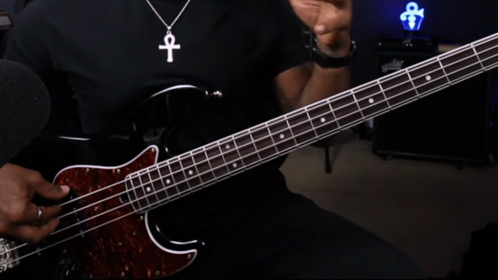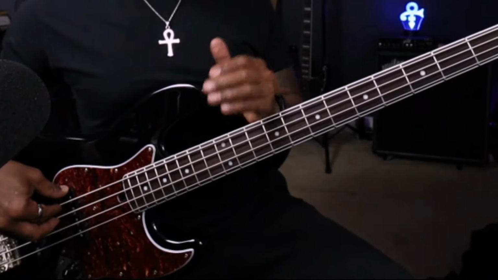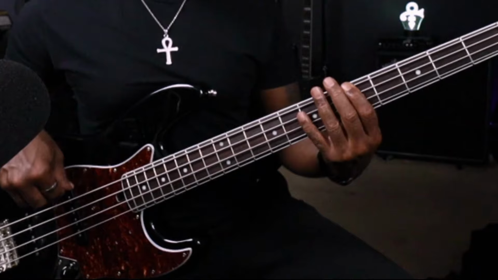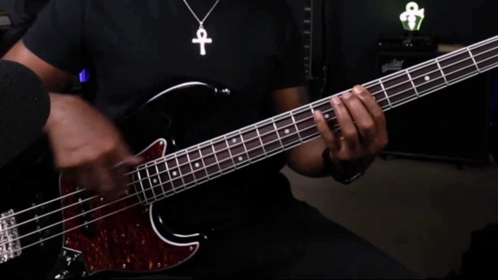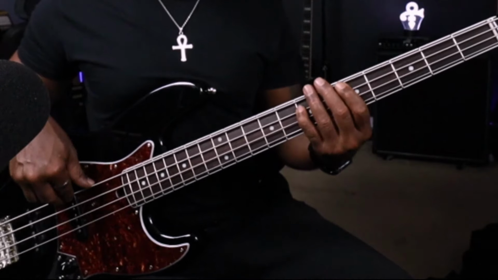Now, what I was playing in the beginning was going between the G and the A chords, and I was just playing the root of A, back to G. But that is going to come up so often in a lot of different things, and it also can be a device for improvising as well, right?